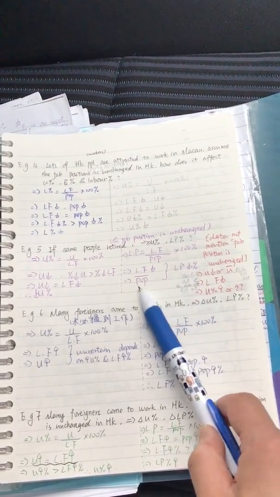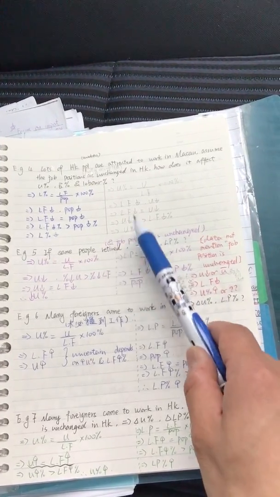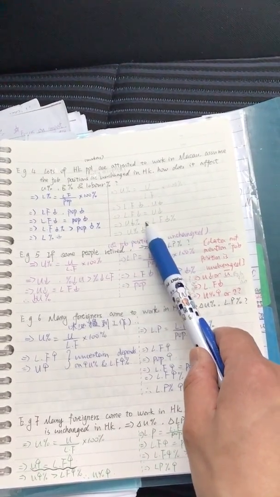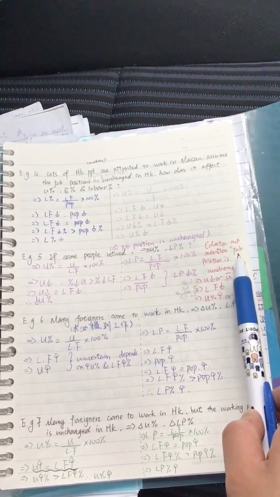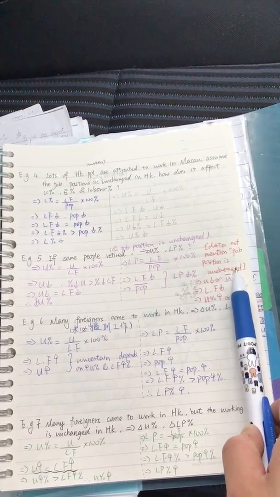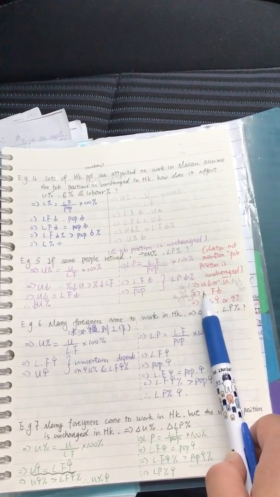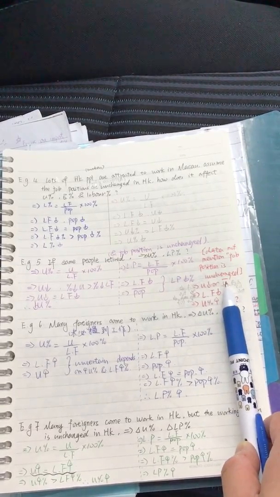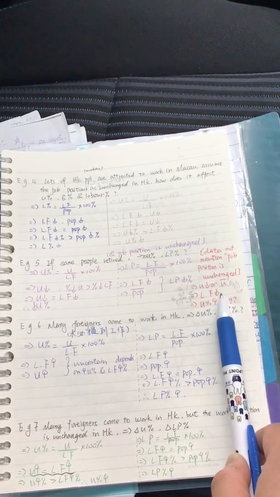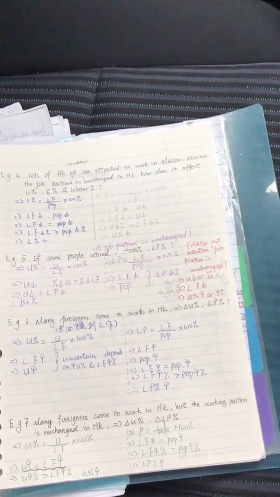Okay, understand? Alright. However, in a question like example 4 and example 5, if the data does not mention that the job position is unchanged, then the unemployed number may fall or remain constant. So the change in the unemployment rate is uncertain.